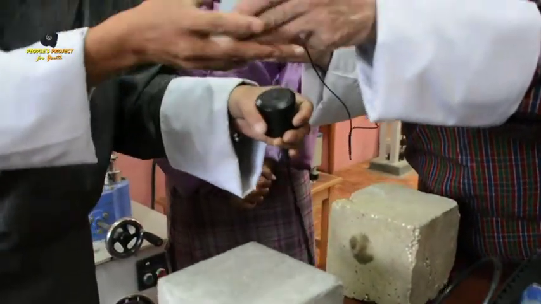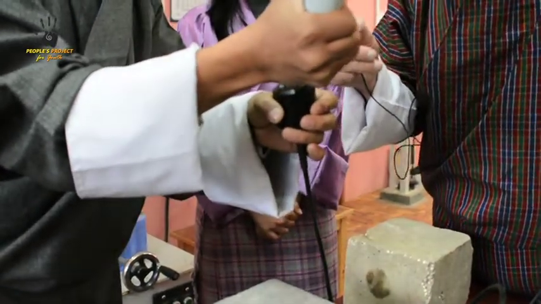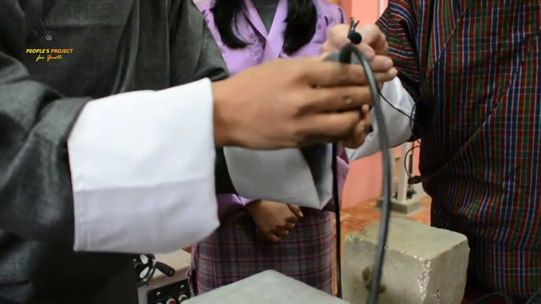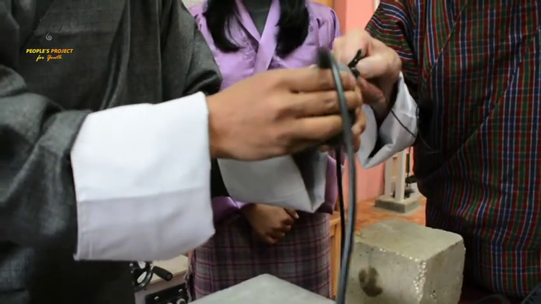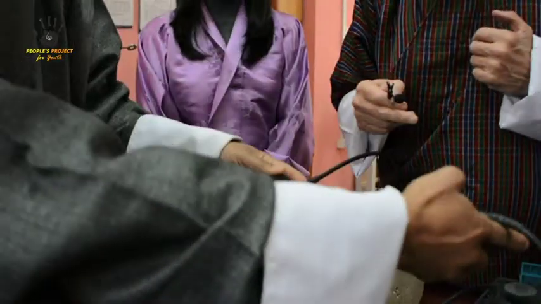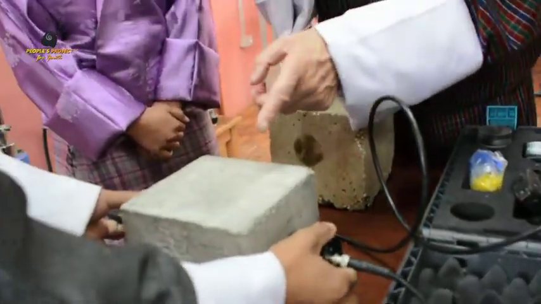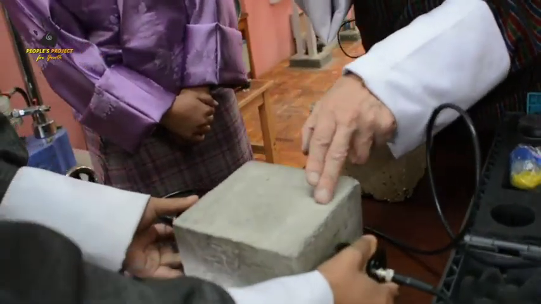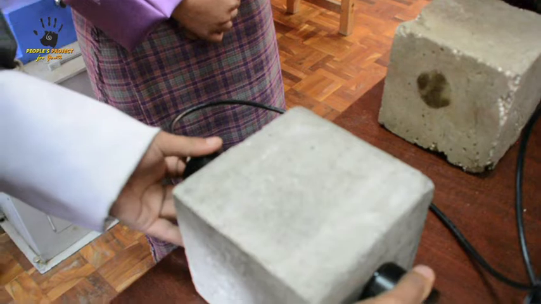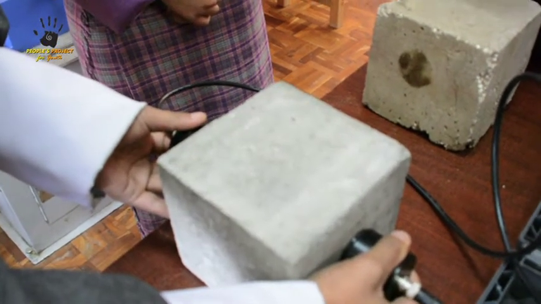Can I get you to put some on? So we put that, a good lump of gel on there. That's more than they put on you, I think. And put it on both the transmitter and the receiver. So I need some help for this. And so we're measuring now how the ultrasound transmits through the concrete. And the ultrasound will go through differently if it is dense concrete compared with if it's not dense.